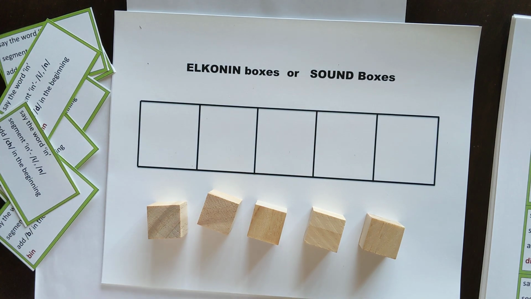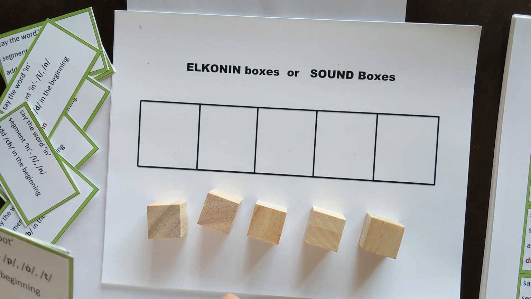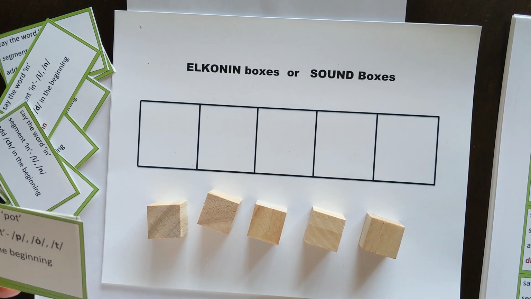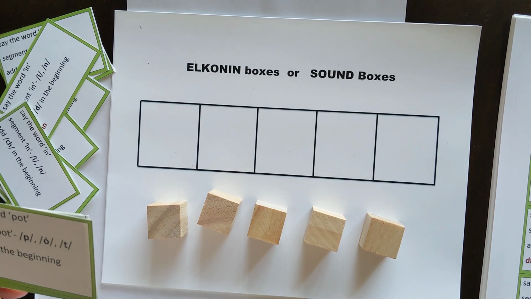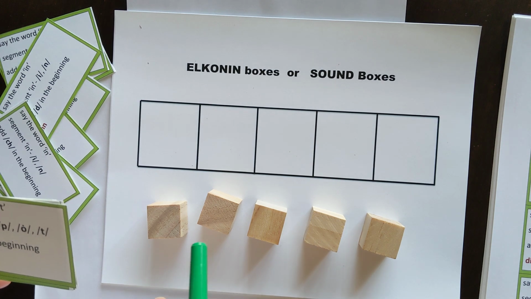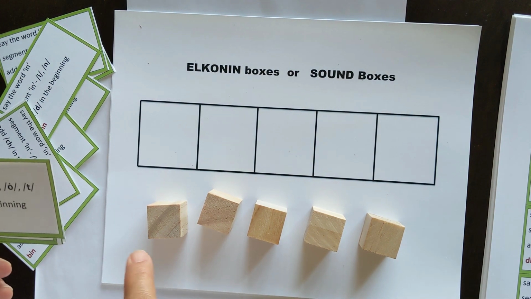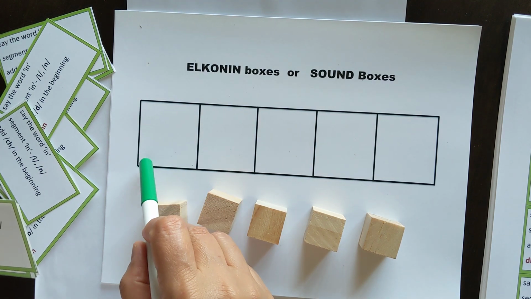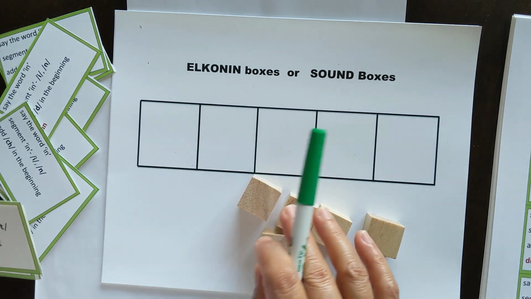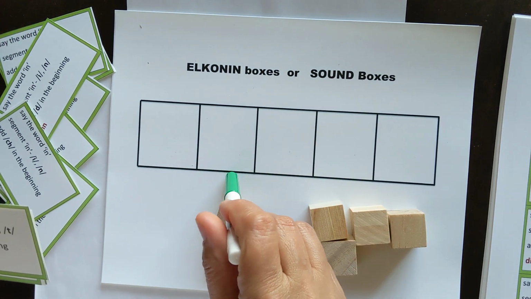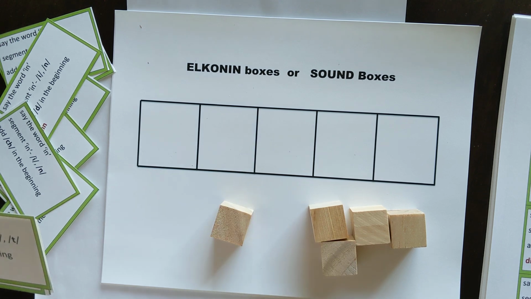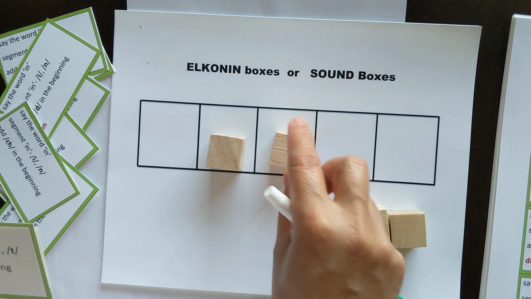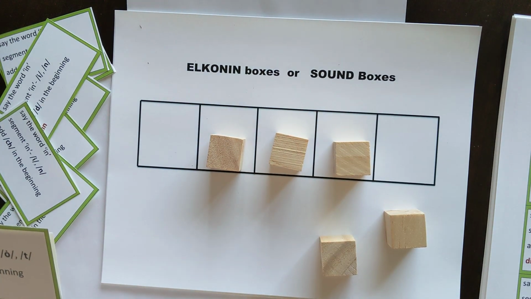Say the word. Teachers will say this to students. Say the word pot. Students repeat pot. Now segment pot. Because we are adding a sound in the beginning, let students keep this blank and start segmenting from the second box. So segment pot, p, a, t, pot.